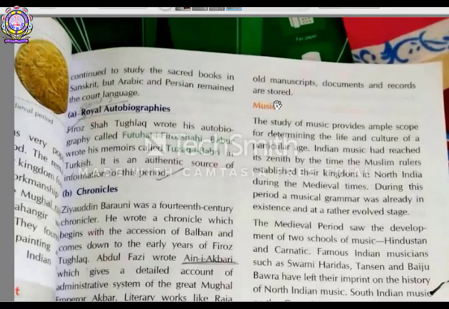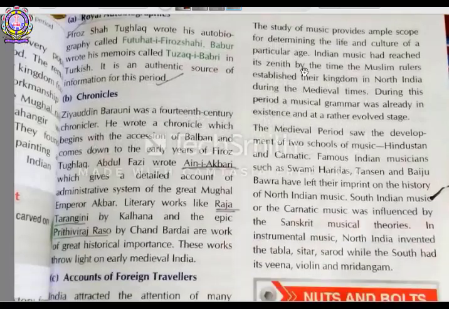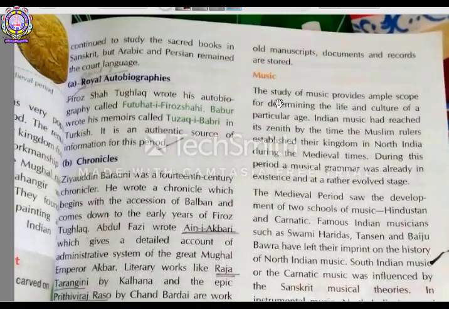Manuscripts means the things which are written by hand, handwriting. Documents and records are stored safely. Now we will see the next point, music. The study of music provides ample scope.